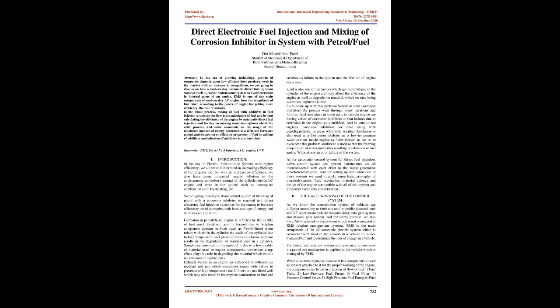The process went through many iterations and failures, and nowadays some parts in vehicle engines have valves of corrosion inhibitors so that failures due to corrosion in the engine are nullified, and in small-sized engines, corrosion inhibitors are used along with petrol, gasoline.